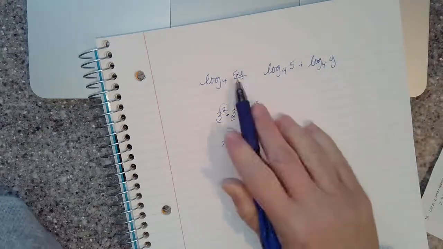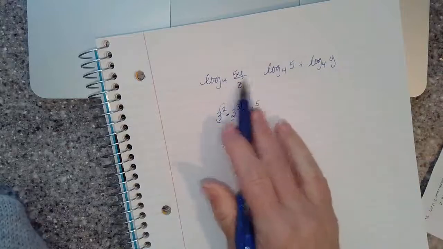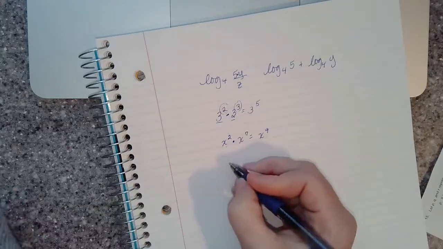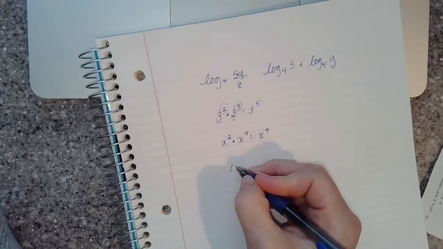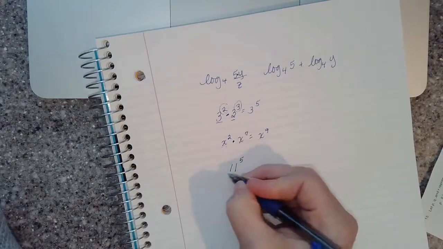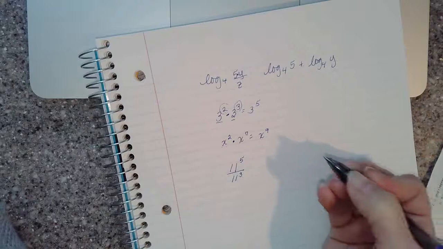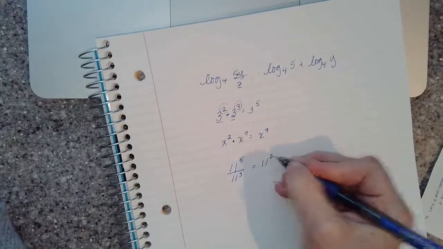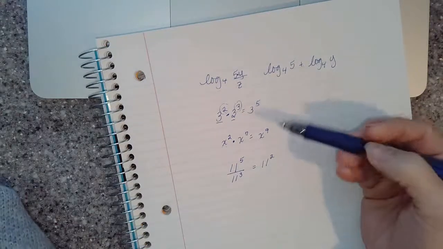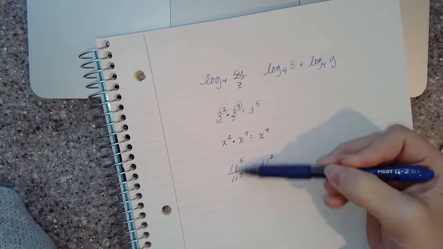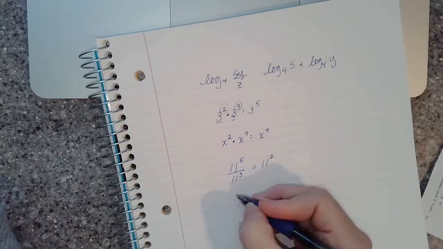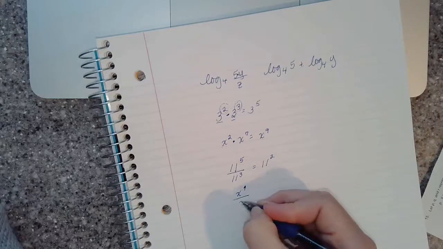Now what about this divide part? To remind you, let's do it with numbers first. Let's say we have 11 to the 5th power over 11 to the 3rd power. That equals 11 to the 2nd power. We subtract the exponents when it's division with like bases. So if we have x to the 9th over x to the 3rd, that equals x to the 6th.